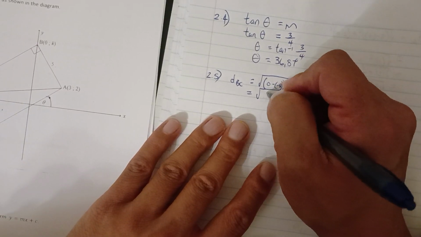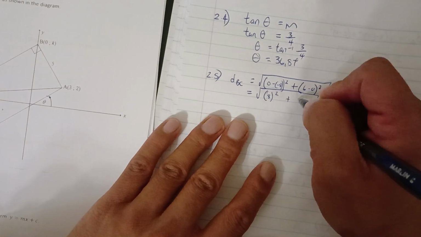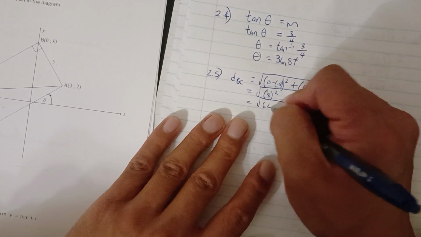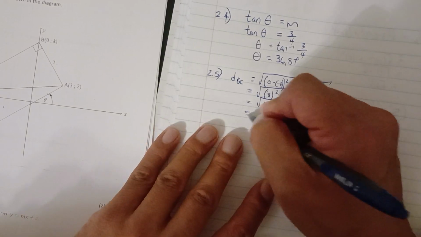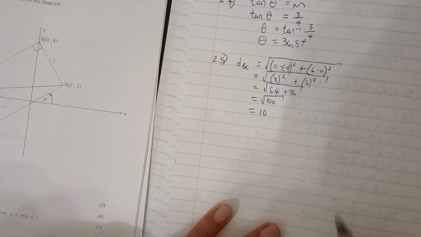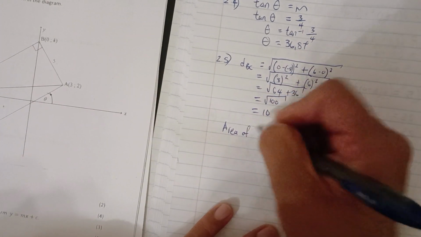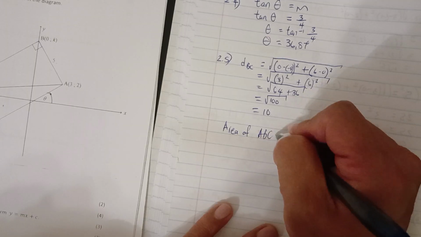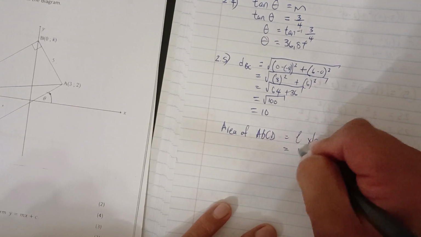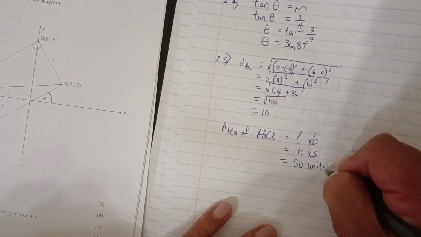So this would be 8 squared plus 6 squared, that would be 64 plus 36, which is the square root of 100, which is equal to 10. So the area of ABCD is length times breadth, which is 10 times 5, which is equal to 50 units squared.